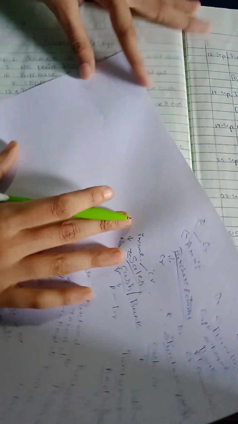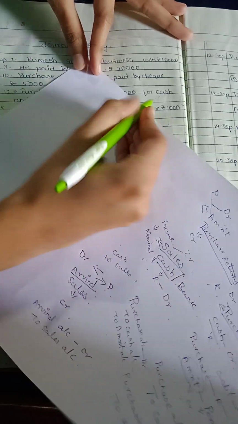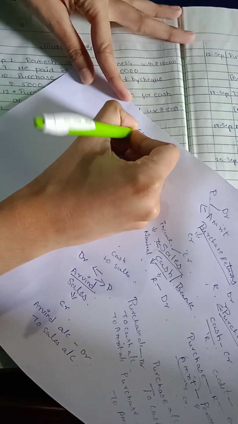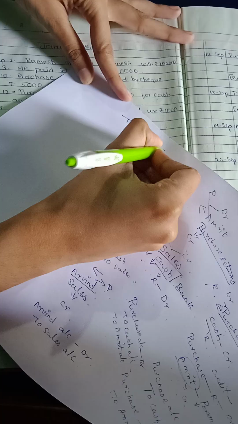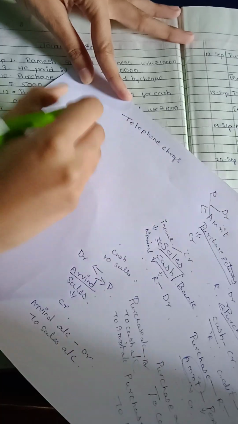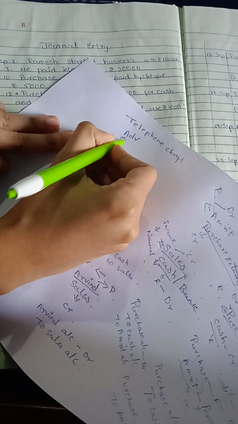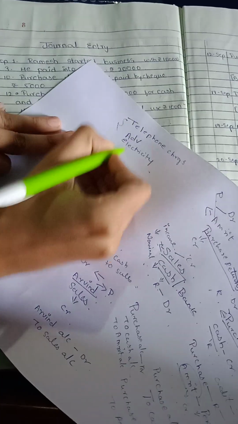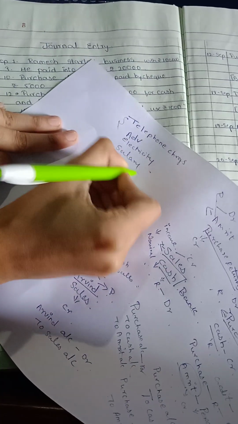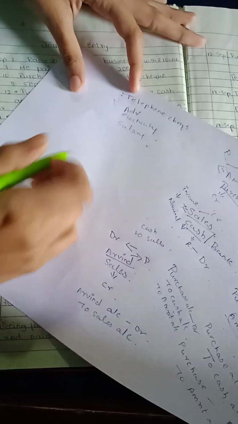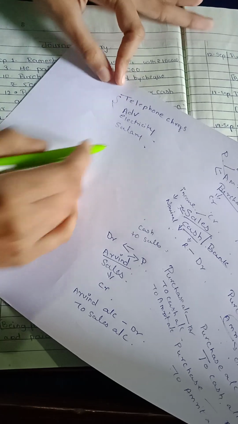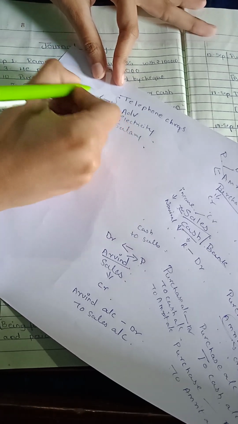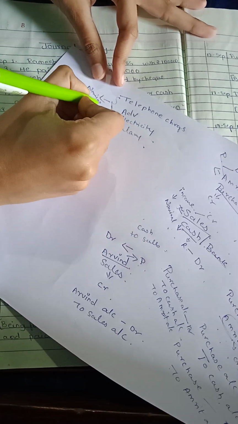Whenever any expense or any charges are mentioned, for example telephone charges, advertisement, electricity, these are all kinds of expenses, salary, right? So what account will expenses come in? Nominal account, right?